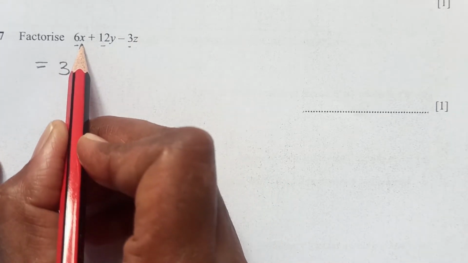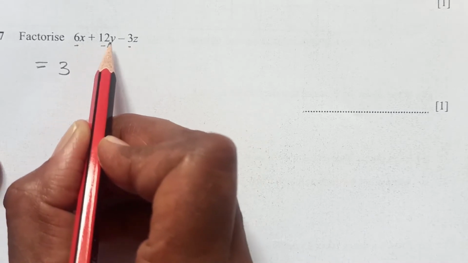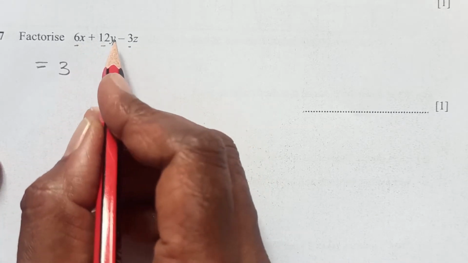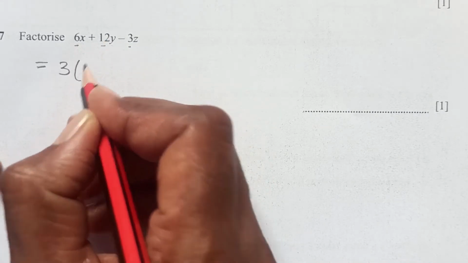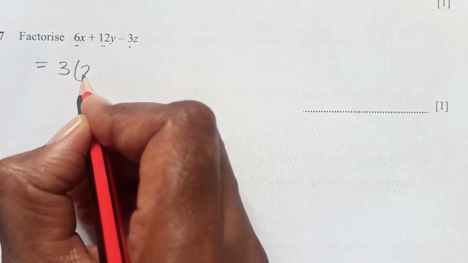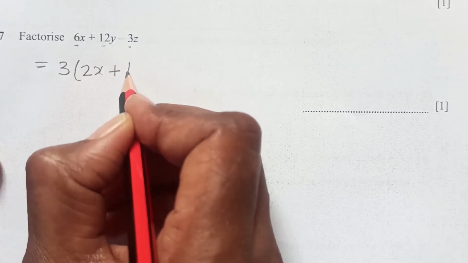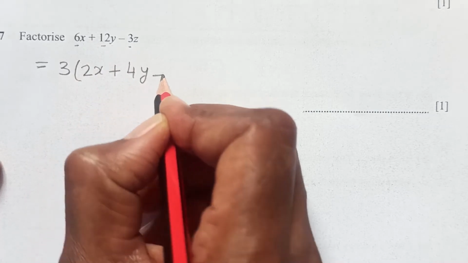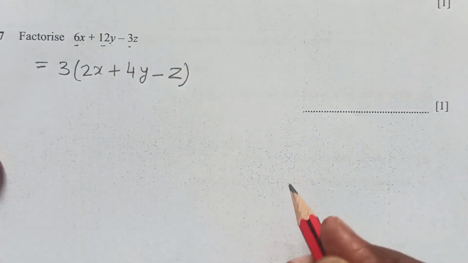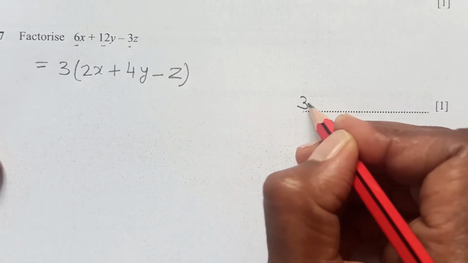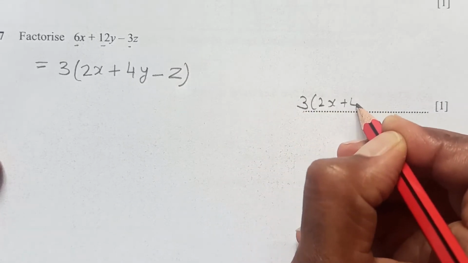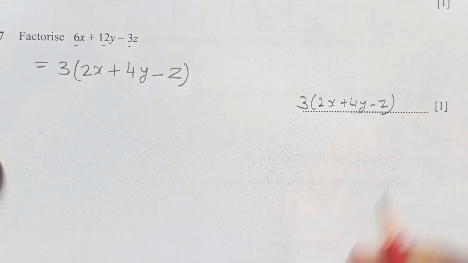Now from the variables, all the variables are different and there is no power, so that means there is nothing common in that. So 3 times 2 is 6, so 2 will remain here, x plus 3 times 4 is 12, then y minus z. So just a one mark question: 2x plus 4y minus z.